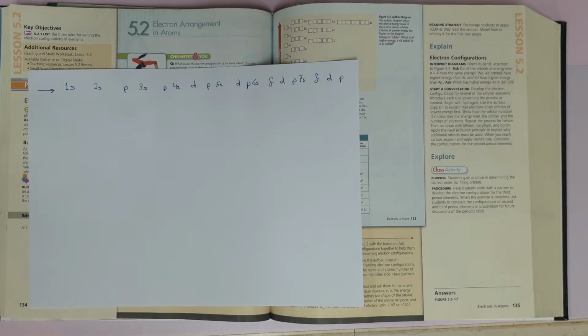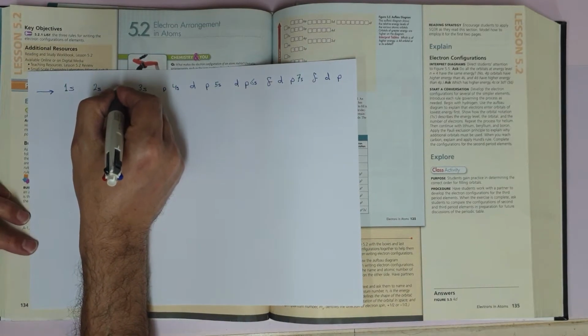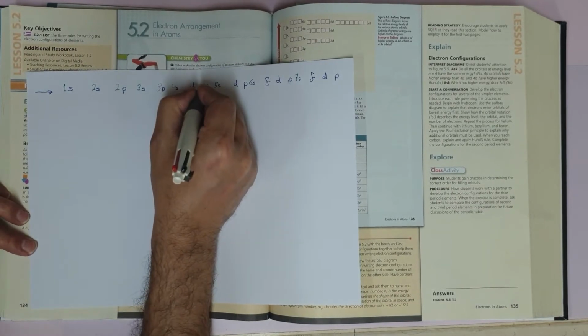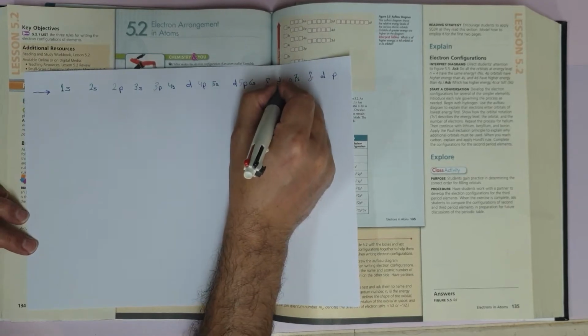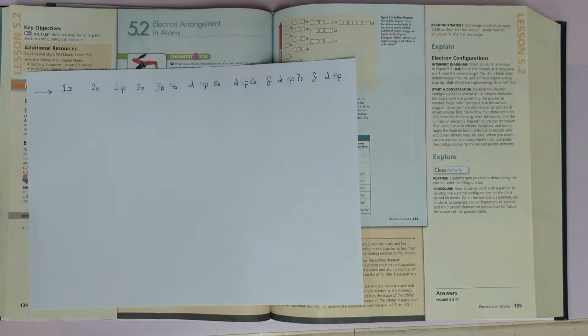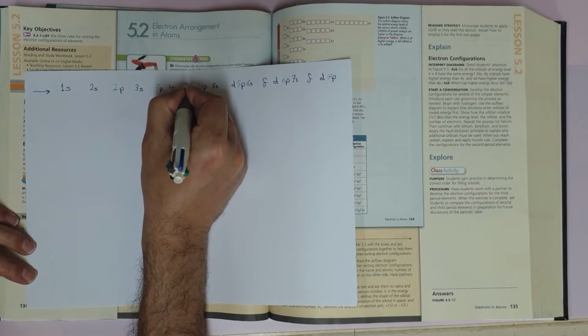The p sublevel starts from the second main level. So we start here from 2, 3, 4, 5, 6, 7. And the d sublevel starts from the third main energy level.